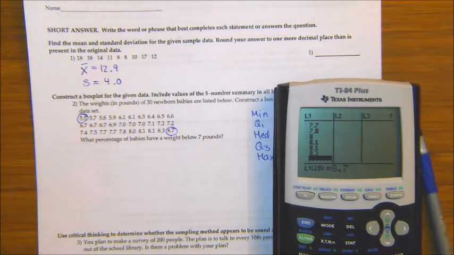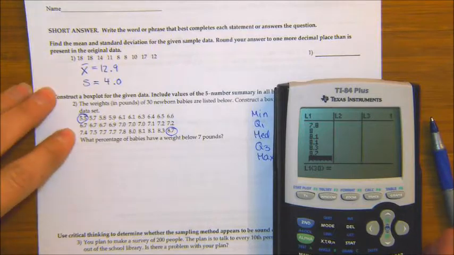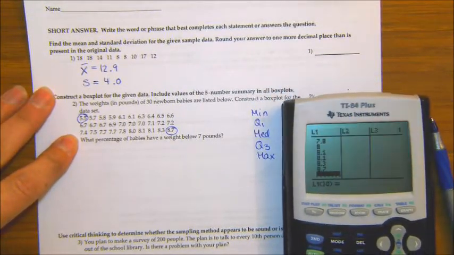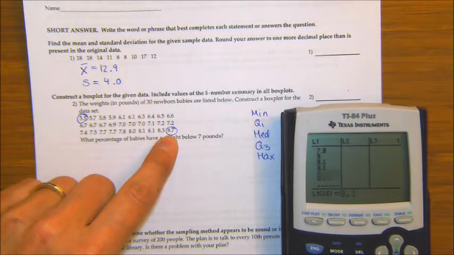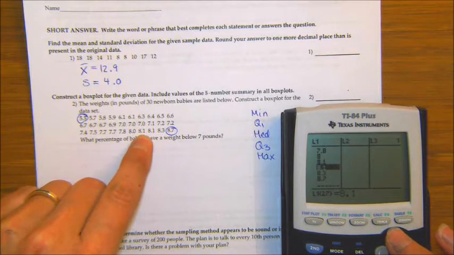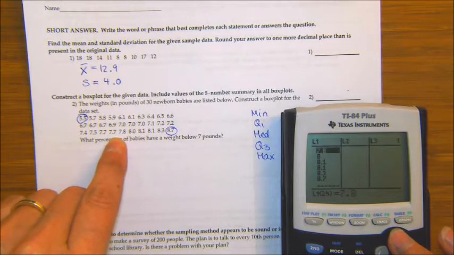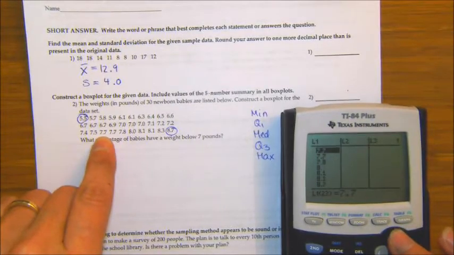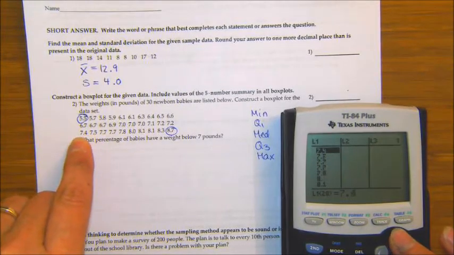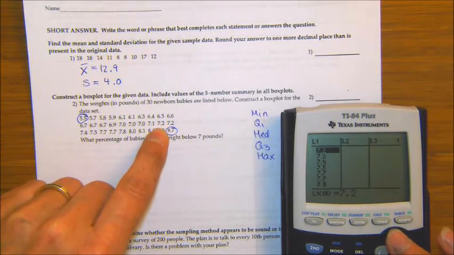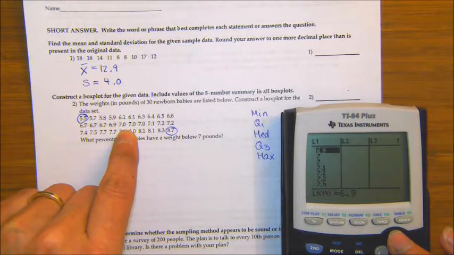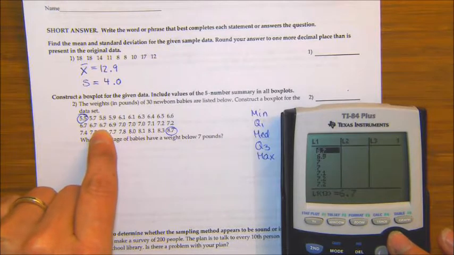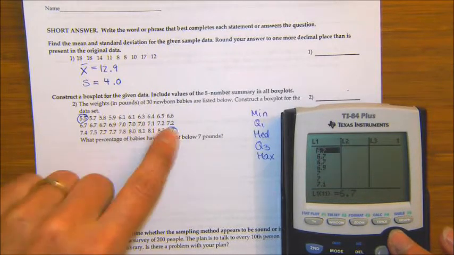Okay, so it looks like I have 29 values. I wonder, let me go through my list just to check. So 8.7, 8.3, 8.1, 8.1, 8.0, 7.8, then I have two 7.7s, I have a 7.5, a 7.4, 7.2, 7.2, 7.1, 7.0, another 7.0, and a third 7.0. Okay, it looks like I'm short one number over here. 6.9, 6.7, 6.7, 6.7, 6.6.